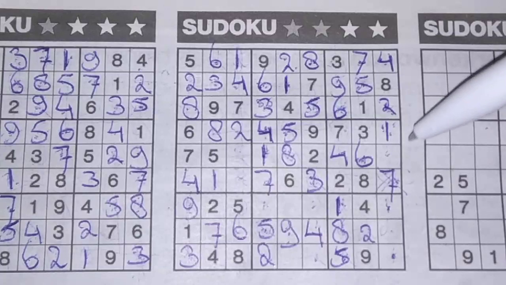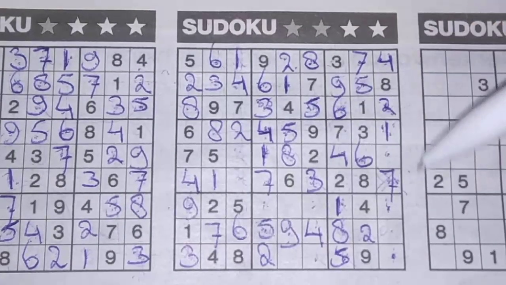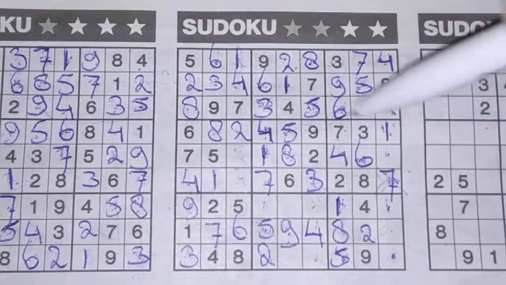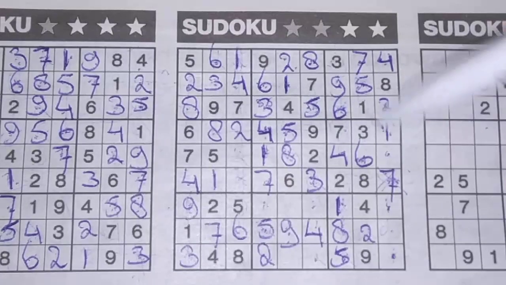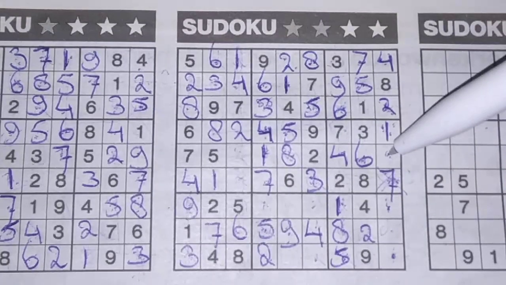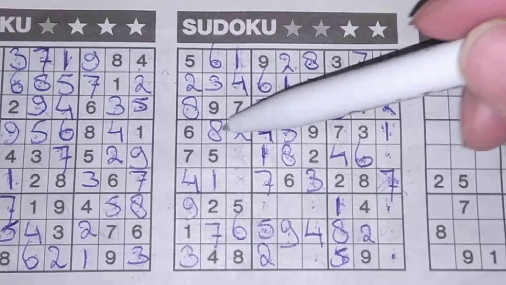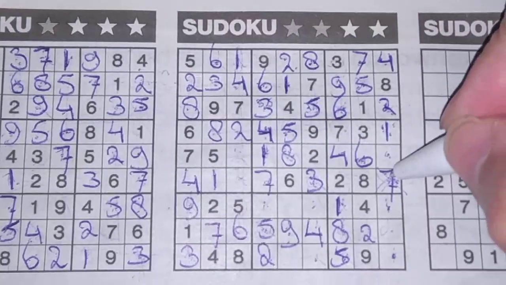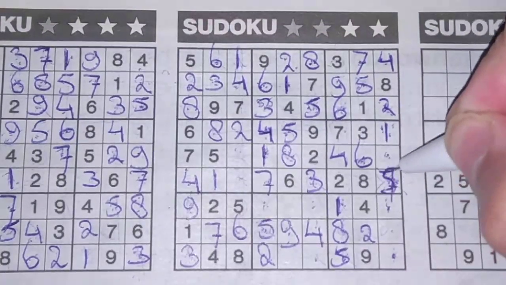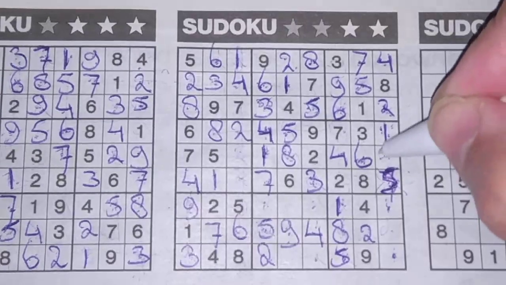How about these 2 numbers? Yeah, this is not correct. The 2 numbers of this big square, the 5 and the 9 are missing. We have a 5 here, so no 5 there. This should be the 5. And this should be the 9.